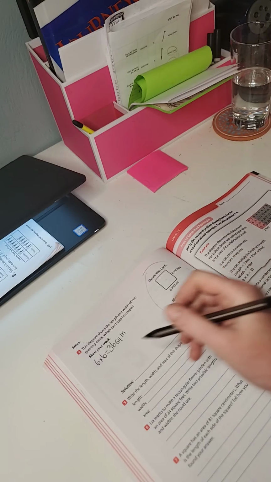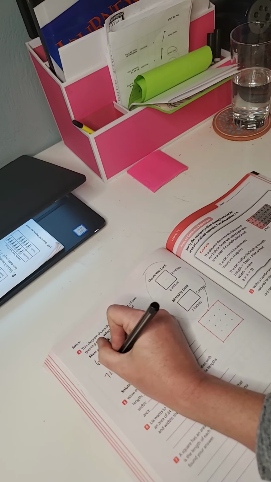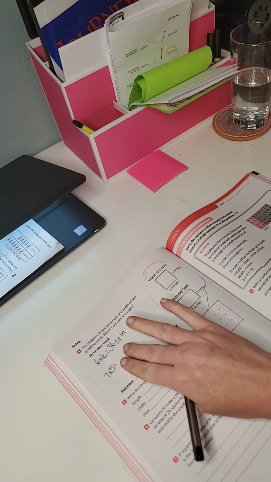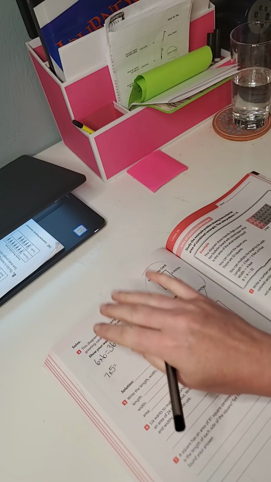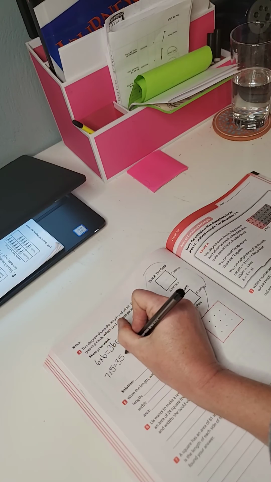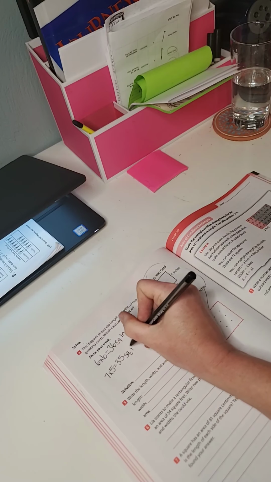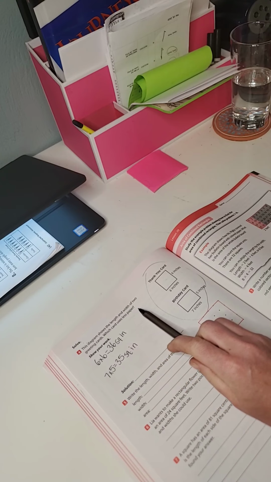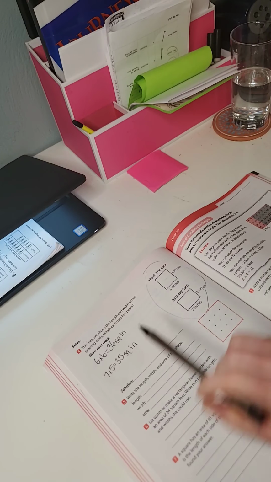Okay, 7 times 5. 7, 14, 21, 28, 35. They're awfully close, aren't they? So which card uses less paper? So we've got 36 and 35.